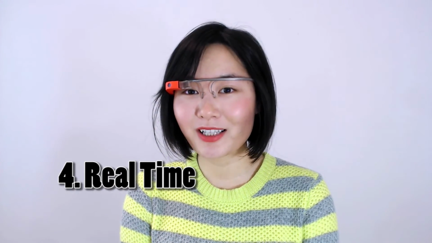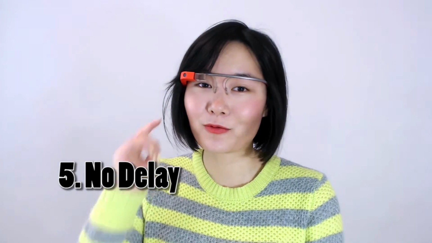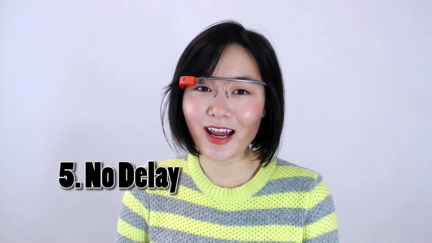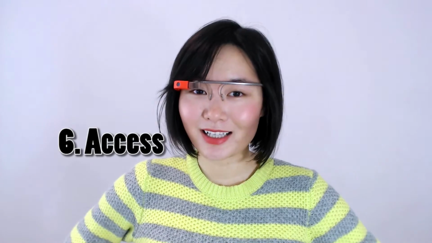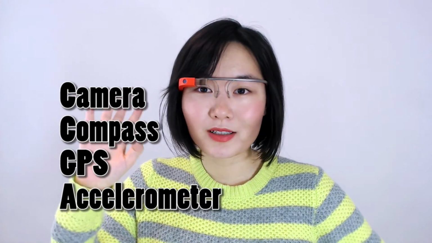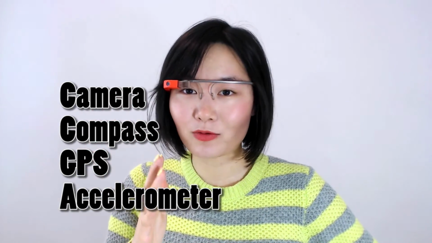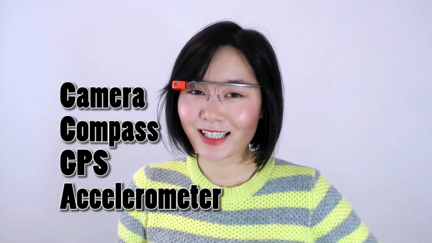Fourth, it is actually real time, so you can make really rich applications with the GDK. And fifth, there is no delay. Everything responds very quickly. And sixth, you have device access. Camera, compass, anything you want access to on the device, you have the full access.